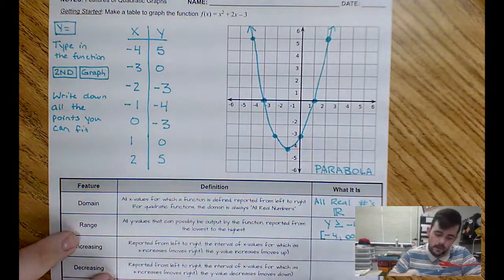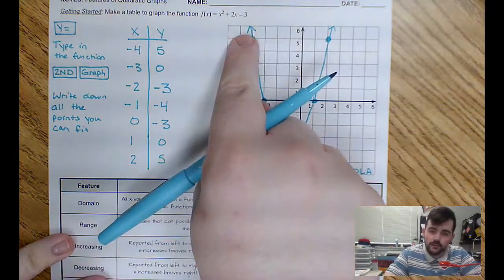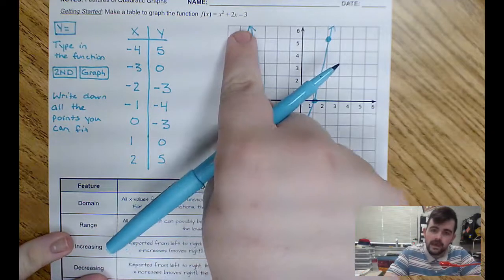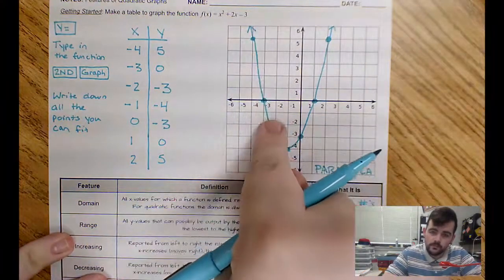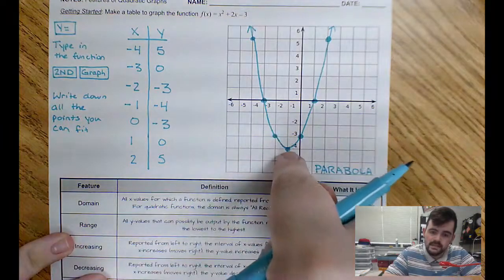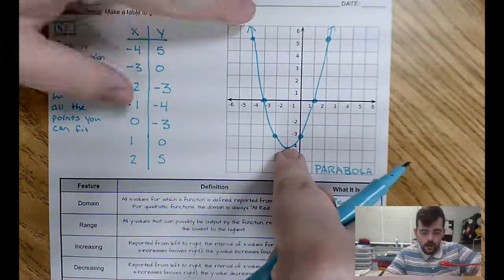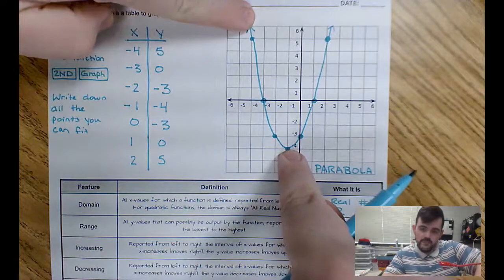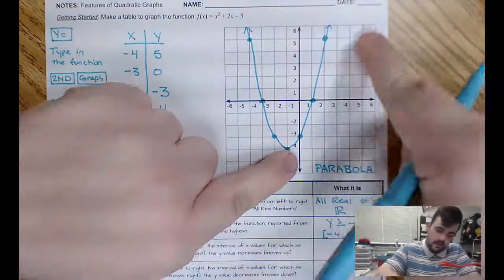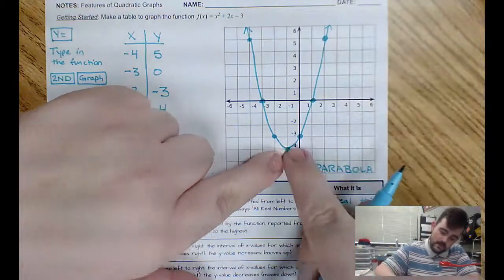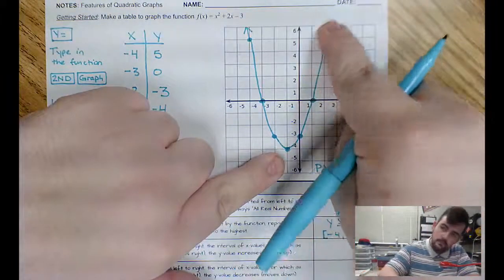Okay? So starting at the leftmost value, I hope you agree that as I move right, I'm also going down, up until I hit this turning point right here. This section of the graph represents my decreasing. Then, this section of my graph represents my increasing.